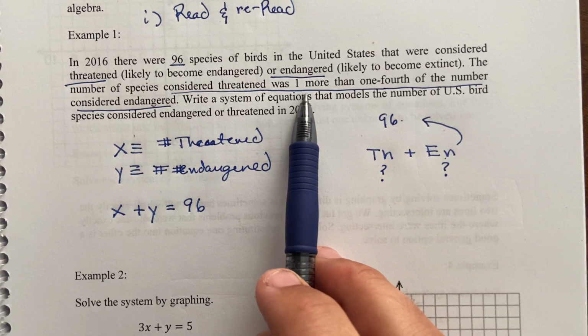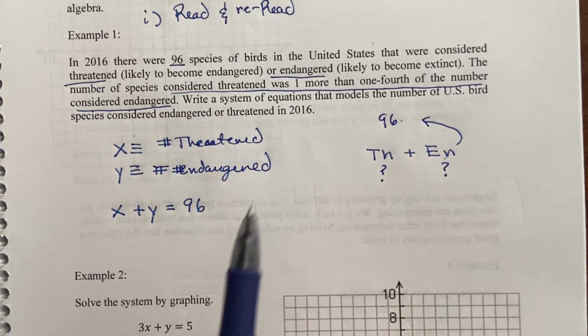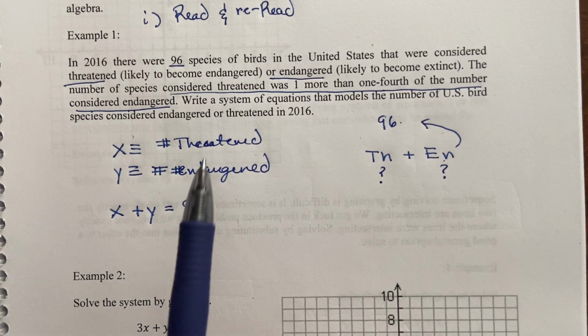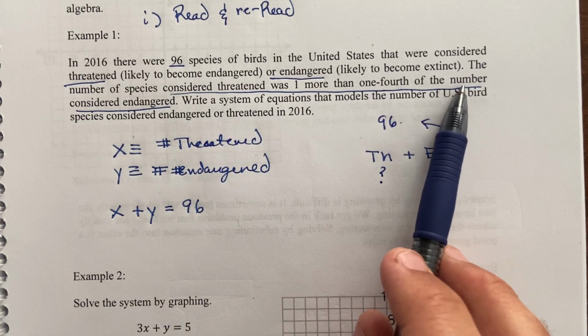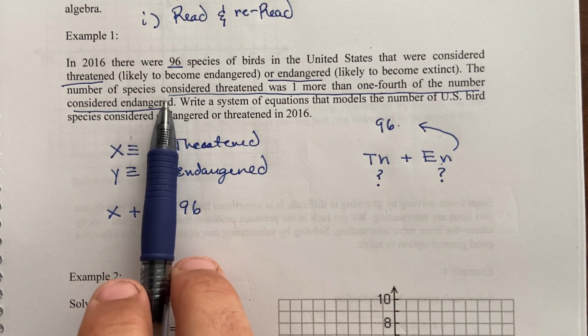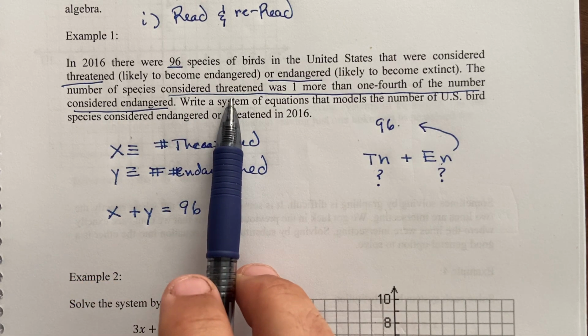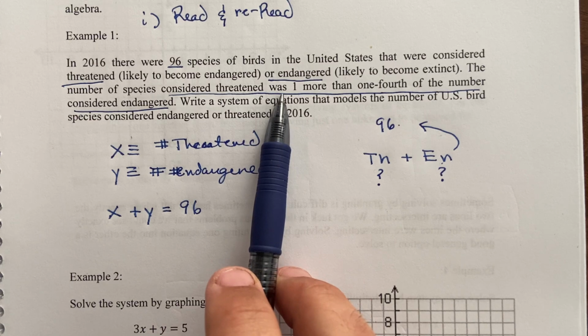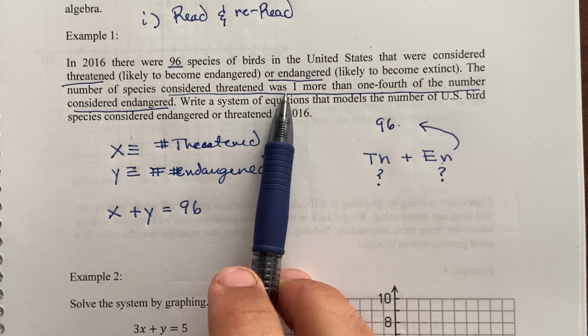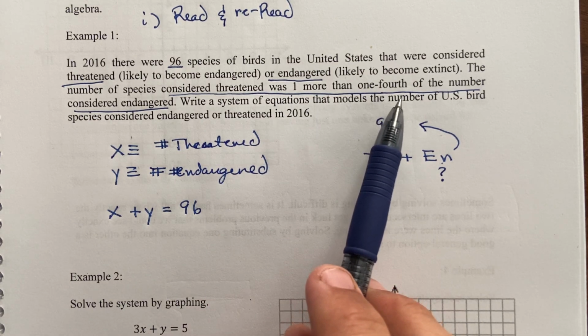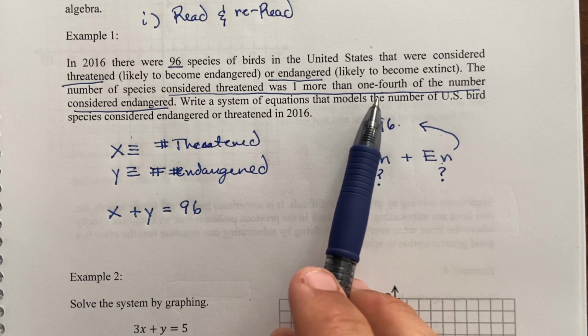The other equation, so we're going to need another equation to make a system. It looks like there's this information we haven't used yet. So the number considered threatened was, right, is 1 more than 1/4 of the number considered endangered.